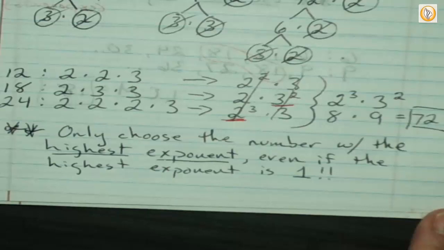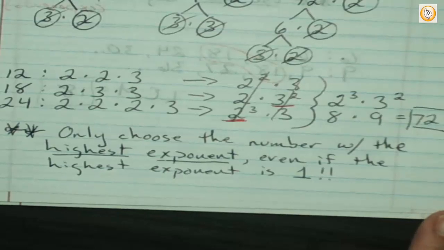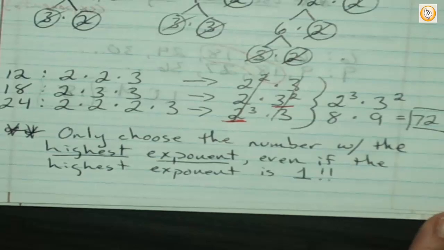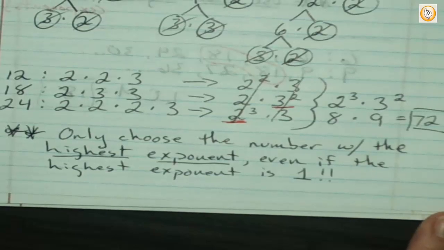Yes. If there's 2 numbers with the same thing, like 2 to the third power, would you only write it once? Uh-huh. Very good. You only choose 1. I started to repeat what I had just written down, so it's going to be: choose the number with the highest exponent, even if the highest exponent is 1. That's kind of how my brain's been working too, Taylor. Give it up. It's so long.